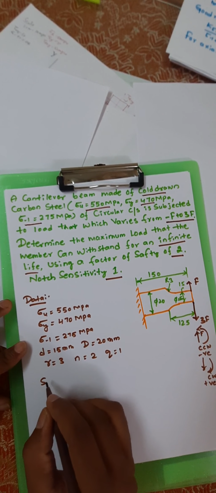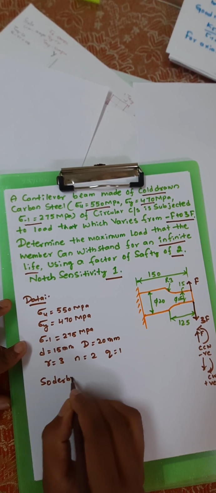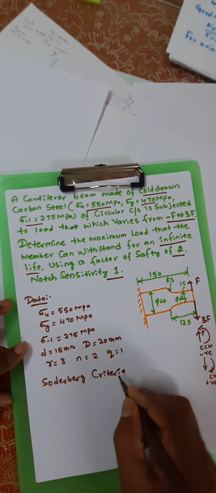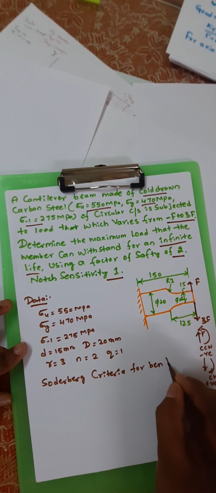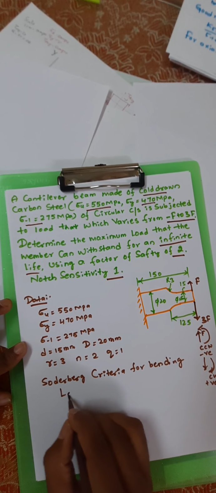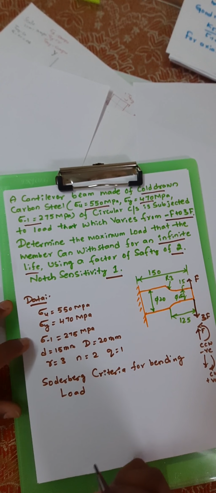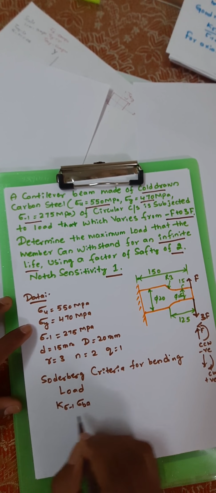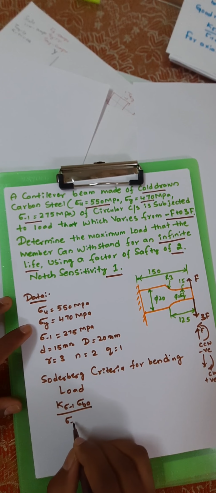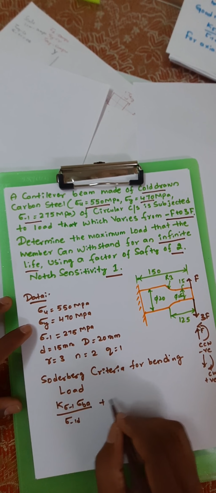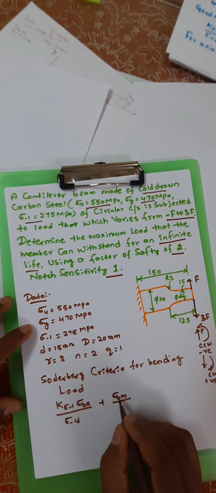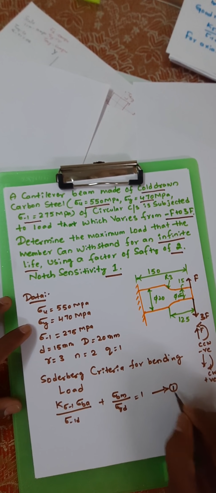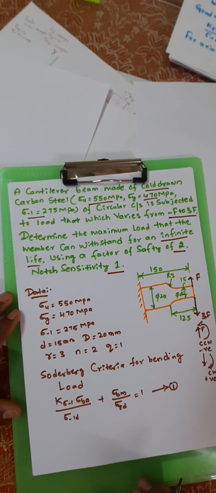Note down the Soderberg criteria for bending load. We already discussed that equation: K sigma minus 1 into sigma BA divided by sigma minus 1 D, plus sigma BM, the mean stress with respect to bending, divided by sigma YD, is equal to 1. Consider this as equation number 1.